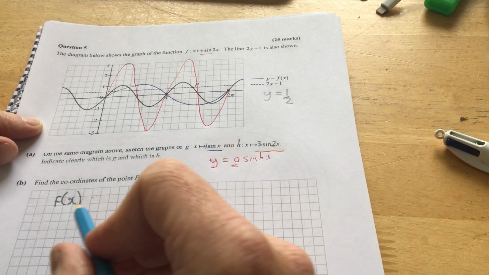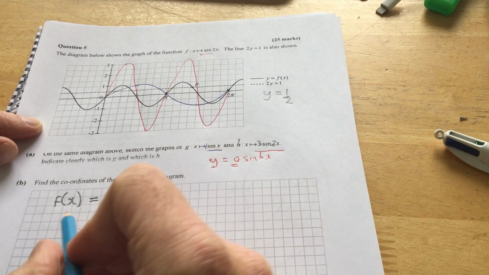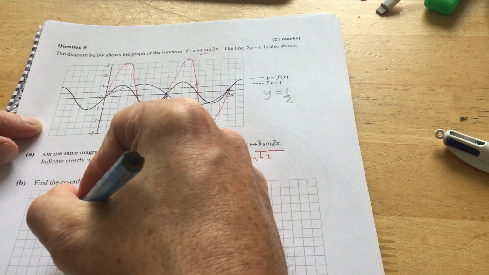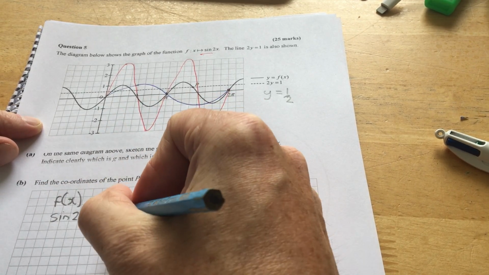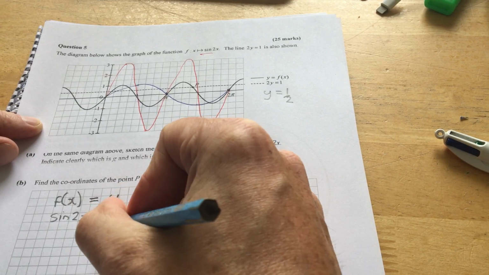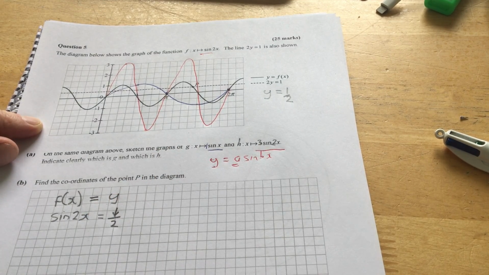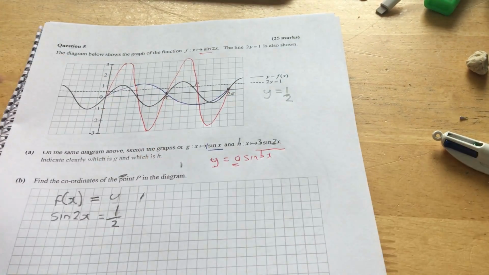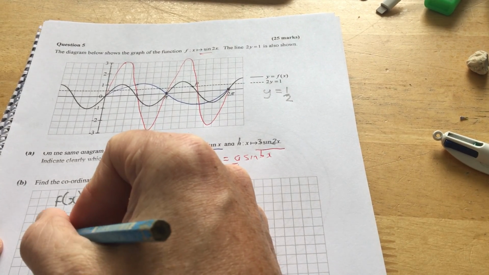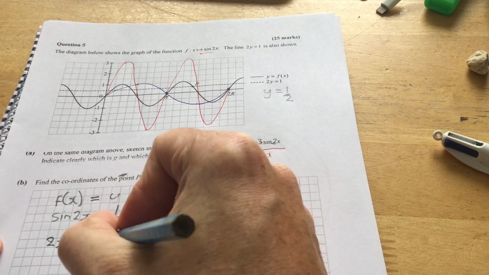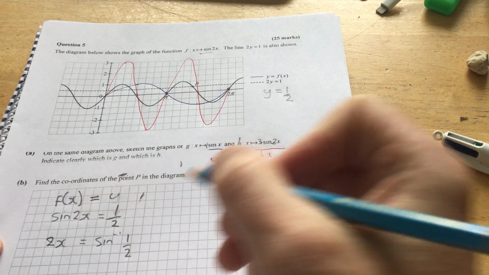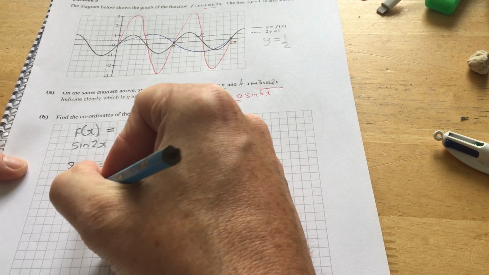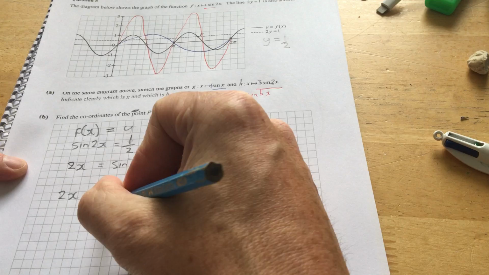Now, why would I do that? Well, basically, because f of x really means y. So where is f of x equal to y? Where is sin 2x equal to 1 over 2? So, find the reference angle. 2x equals sin to the -1 of 1/2. Now remember, we are working in radians here, so it's important that your calculator be in radians. So 2x equals pi over 6 radians.